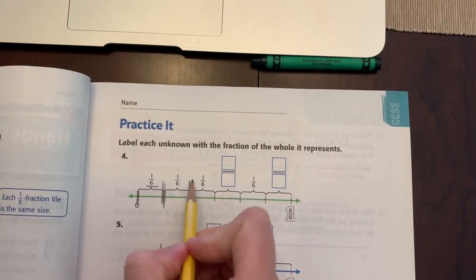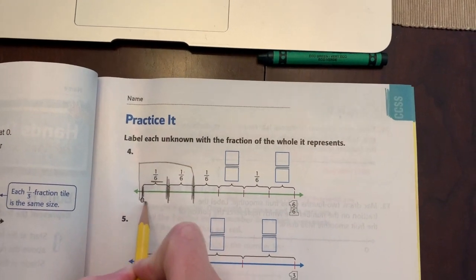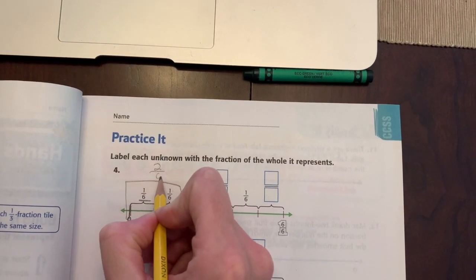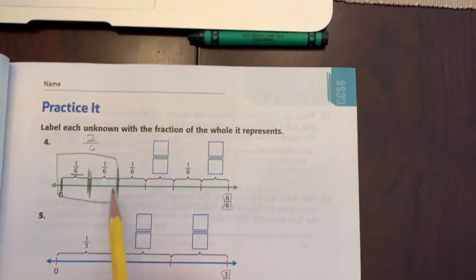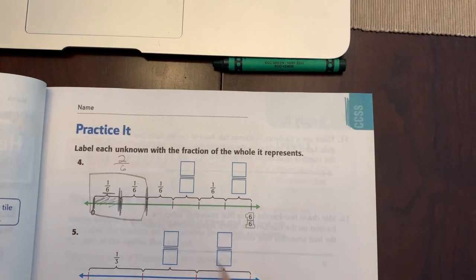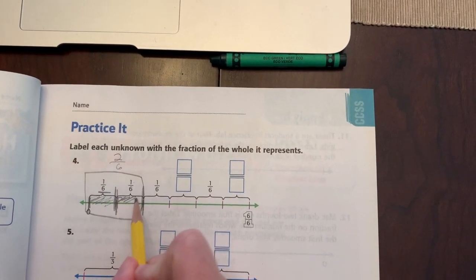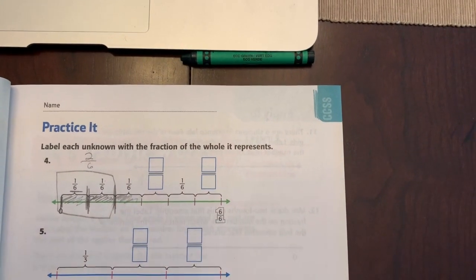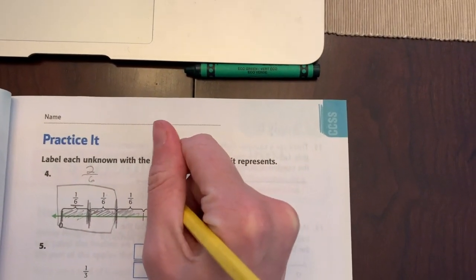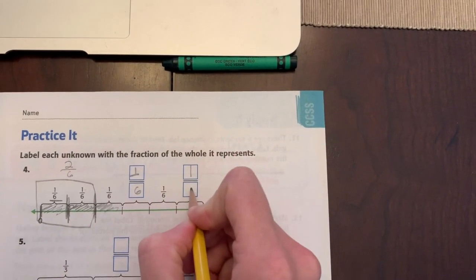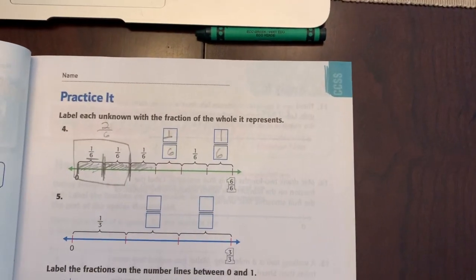Now, if I asked you for how much this was altogether, you would tell me that there are 2/6. But all they're asking you to do is say, this amount here is 1/6. This amount is 1/6 of the number line. This amount is also 1/6 of the number line. So this amount, well, they gave me the line already, and this amount are also 1/6.